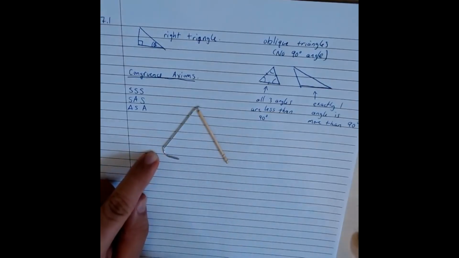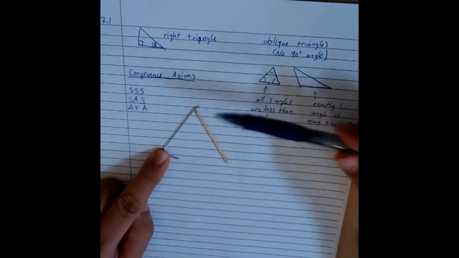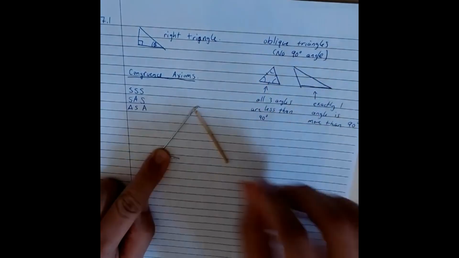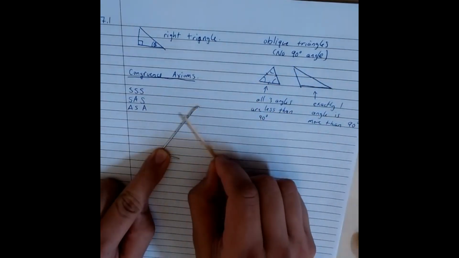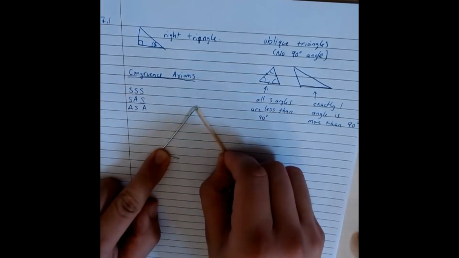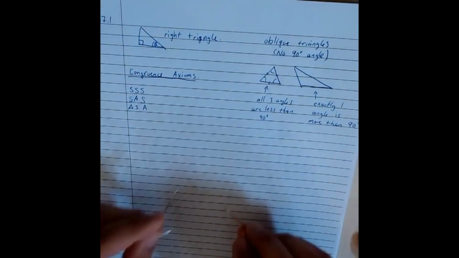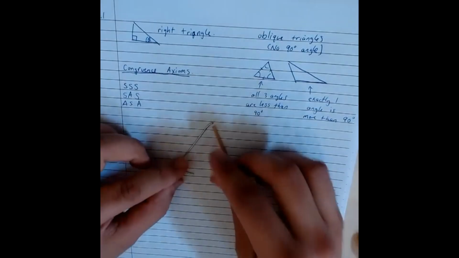And now I'm told I have to make a triangle. Well, notice no one said anything about that angle up there. No one said anything about this angle. I could change this. So I could move this to make it larger, or I can move it to make it smaller. I can't change the length of any of these sides, but I can change the angle in between them. If that's the case, then there's more than one way to form a triangle.